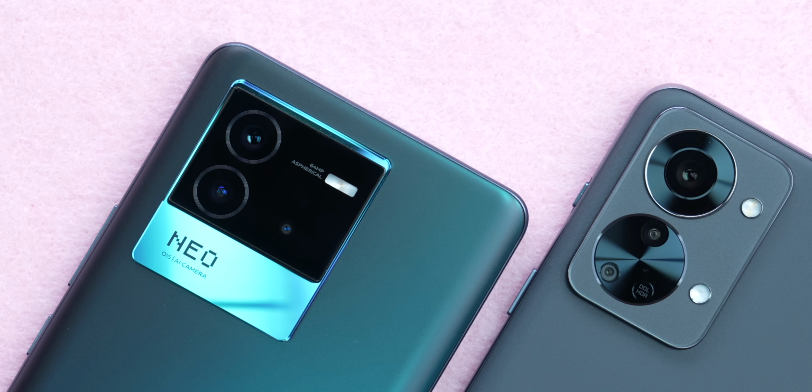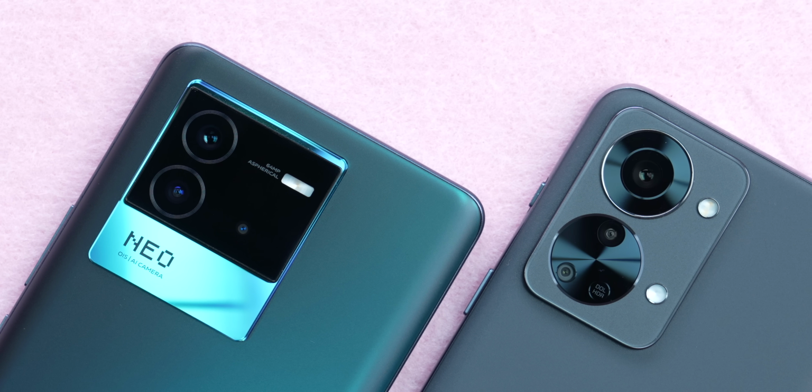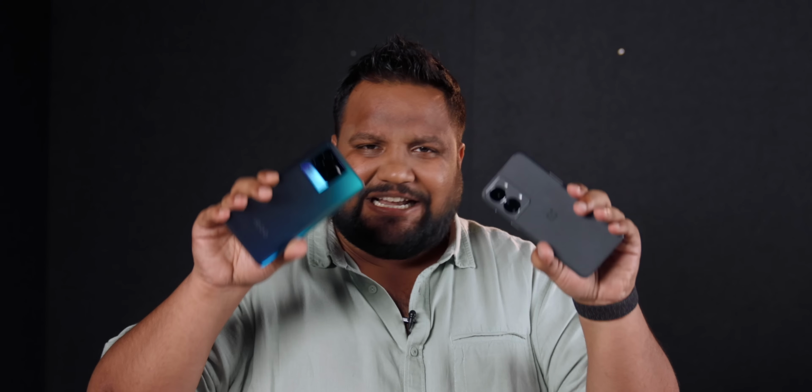Overall, both the camera setups on both these phones actually do a fairly decent job. In some areas, the Note 2T wins. In the other areas, the iQOO Neo 6 wins. So we'll consider it a tie out here. These are possibly one of the two best camera phones under rupees 30,000. Not the best, but at least in the top 5.